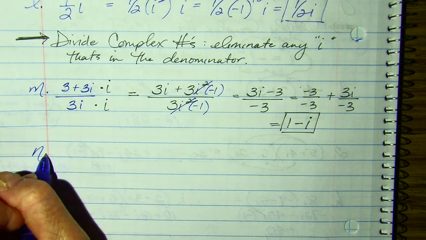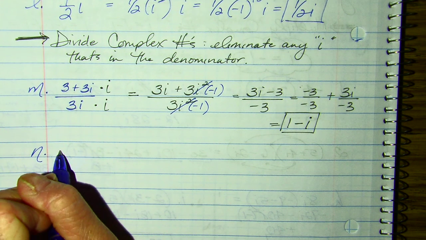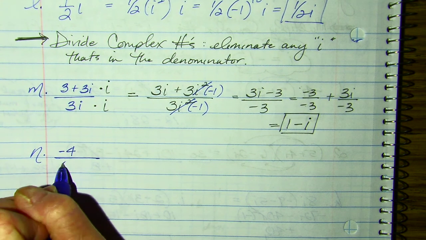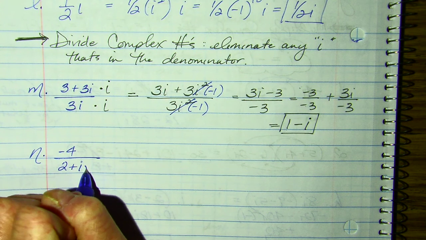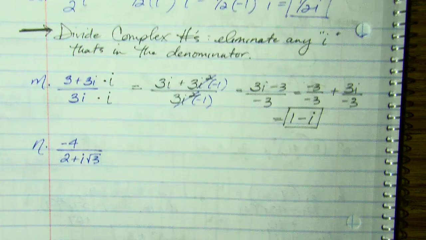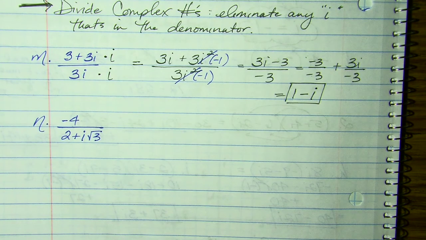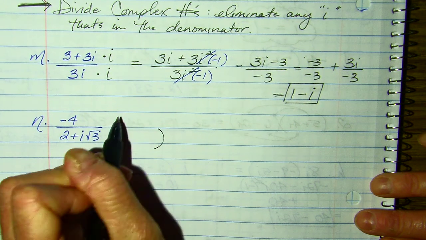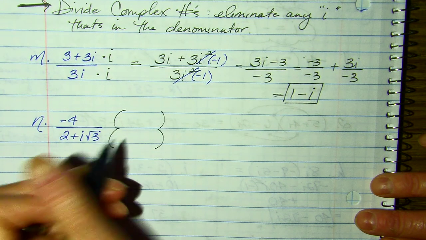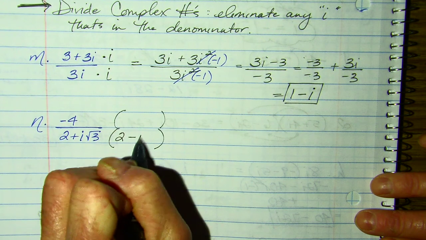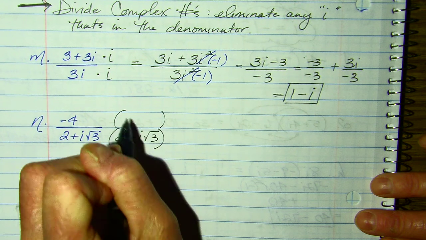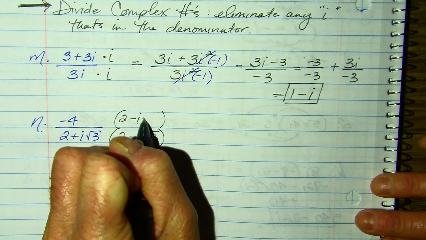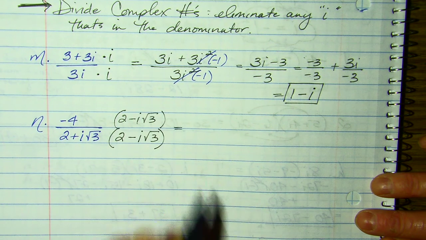Last one. Divide negative 4 by 2 plus i root 3. They put all kinds of fun stuff in here. So for me to get rid of i, we're going to multiply by the conjugate, just like you would with the square root. So we're going to multiply by 2 minus i root 3. And then I will distribute.